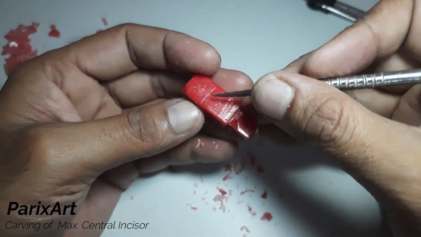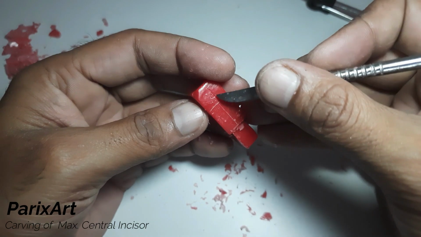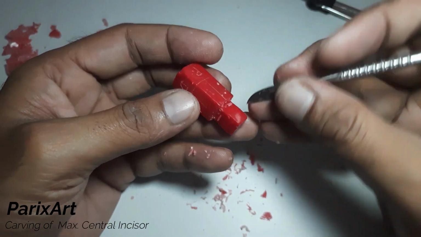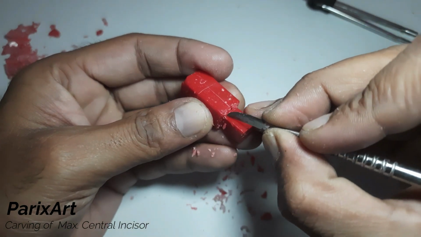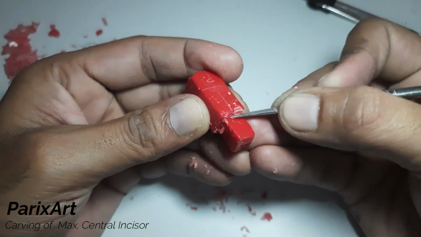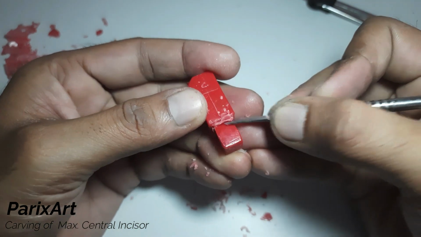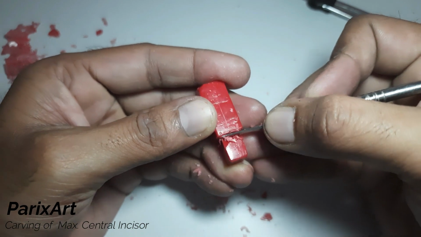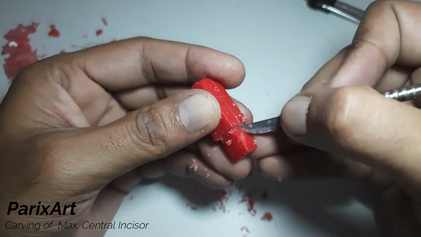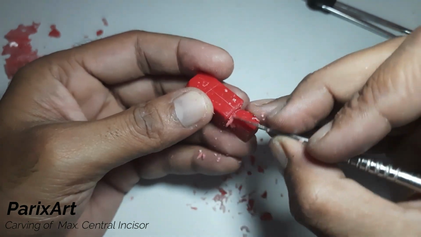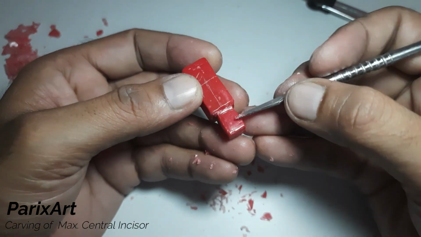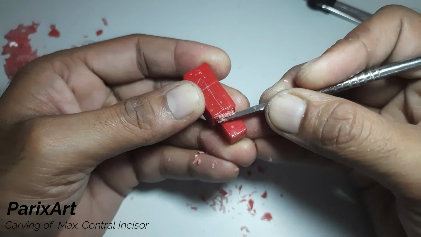The level of the crest of curvature on the palatal side is almost at the same level as on the labial. Now continue this notch mesio-distally. Do the same on the labial side also.